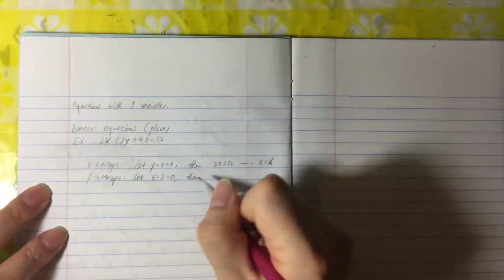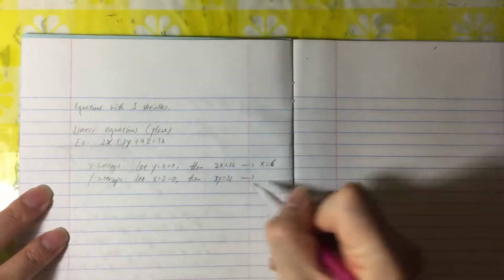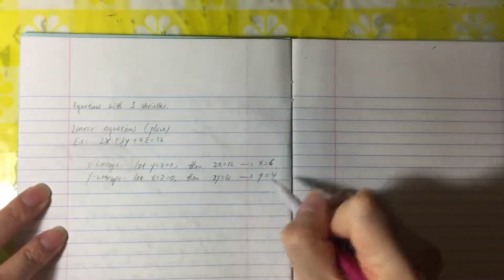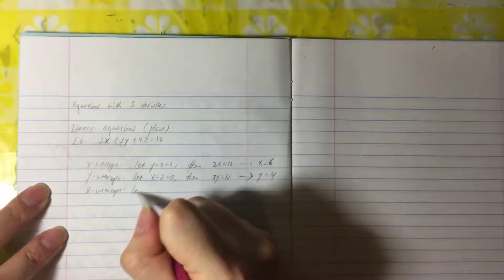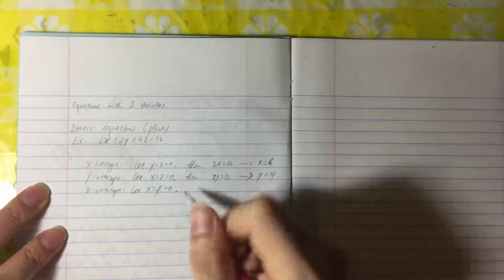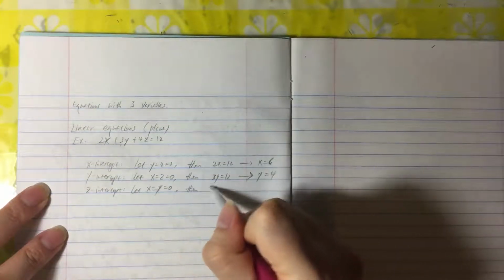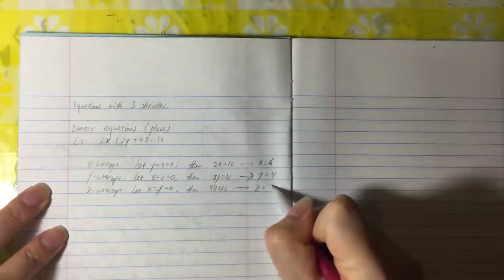Then I have 3y equal to 12. Solve for y equal to 4. The y-intercept is 4. For the z-intercept, let x and y equal 0. Then we have 4z equal to 12. Solve for z. z is 3. So the z-intercept is 3.